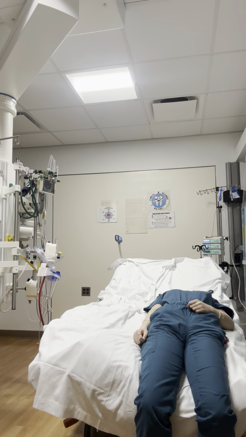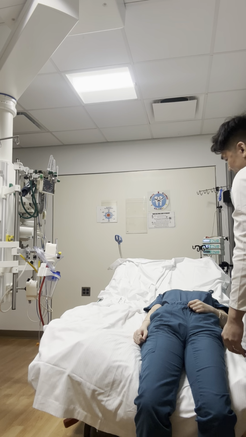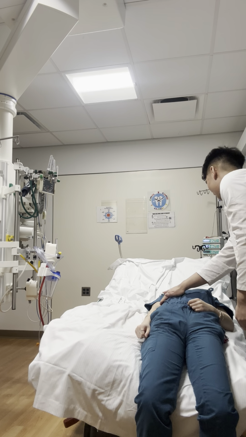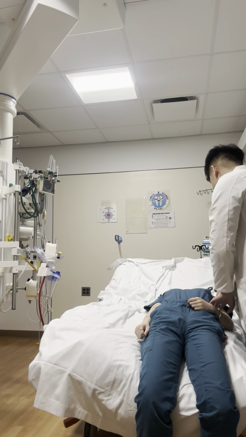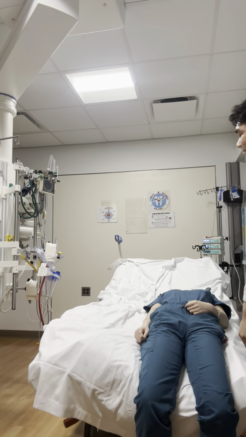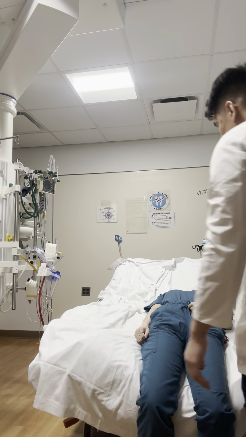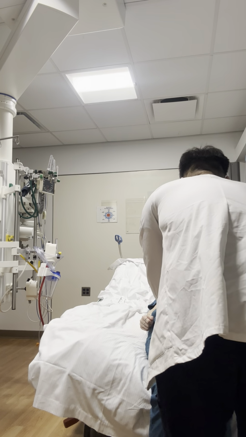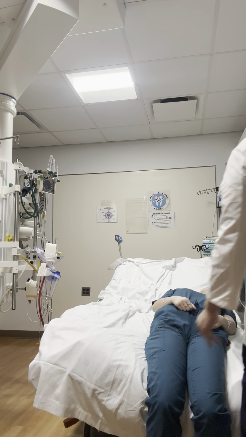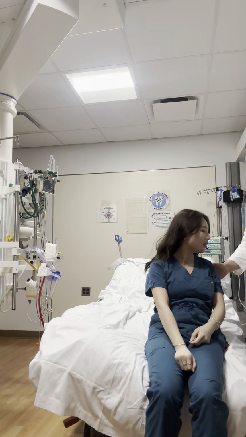Okay, so now I'm going to palpate for the liver. Okay, so liver is not palpable, and now I'm going to palpate for the spleen. Okay, spleen is also not palpable, and I'm going to palpate for inguinal nodes. Do you feel any pain or tenderness? No. Okay, so you're going to sit up, and right now I'm going to do the CVA test.